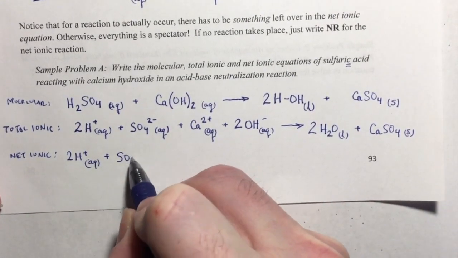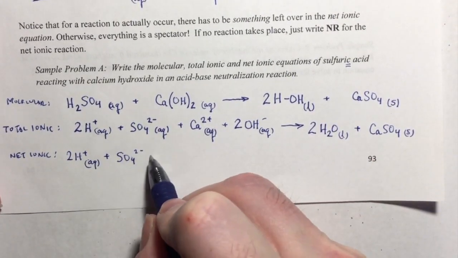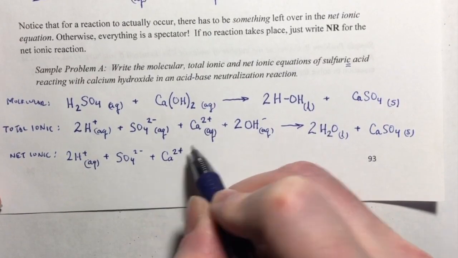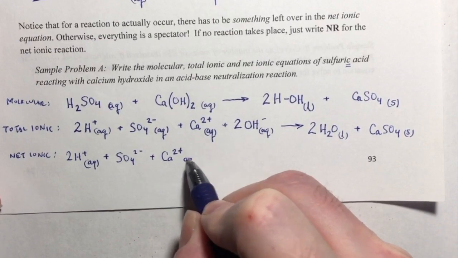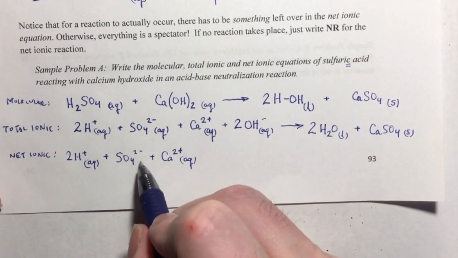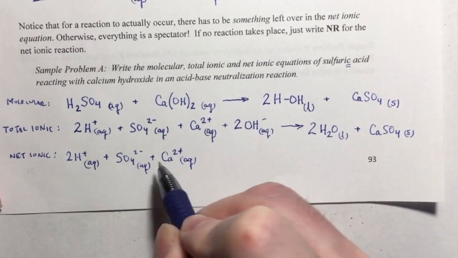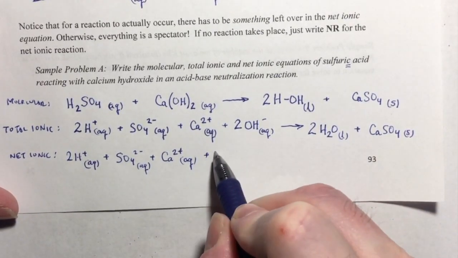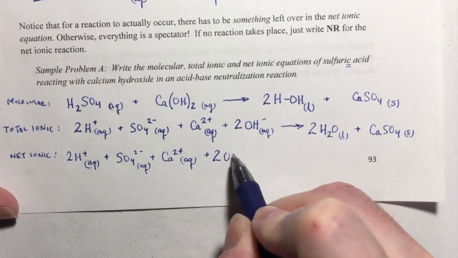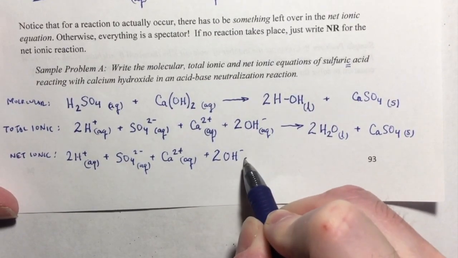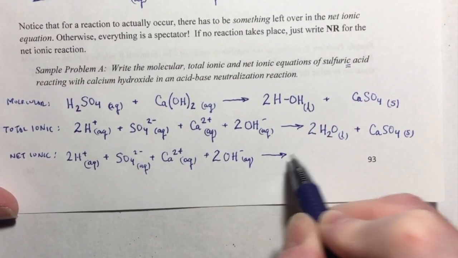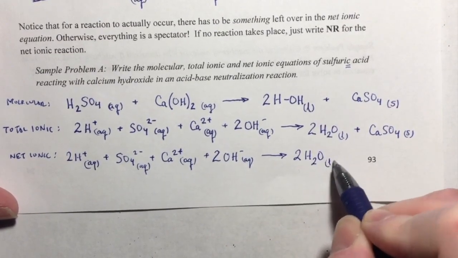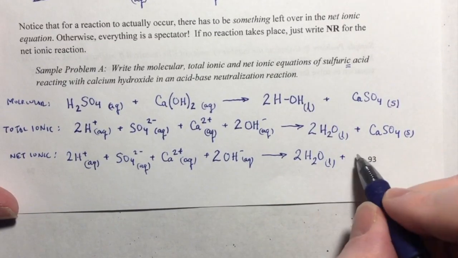There's a sulfate. There's a calcium ion. Every ion alone by itself has to show its charge. And every species, ooh, I almost skipped it. Skipped a species after telling you not to do that. All right, 2 hydroxides, aqueous, 2 water molecules, liquid form, and a calcium sulfate.